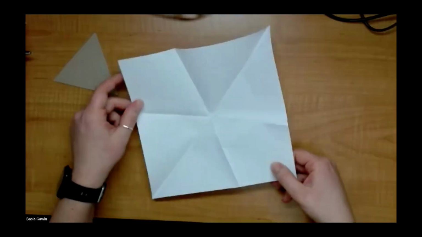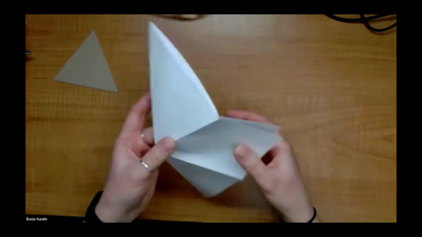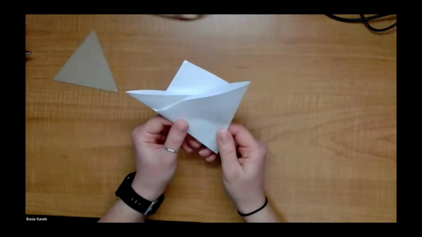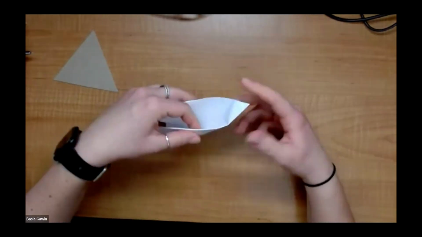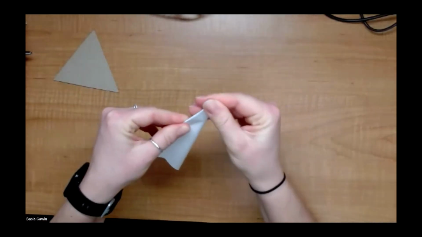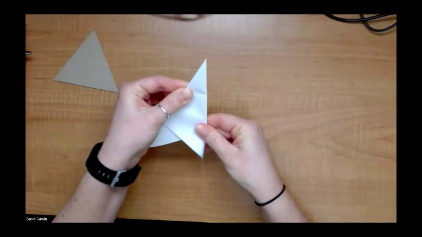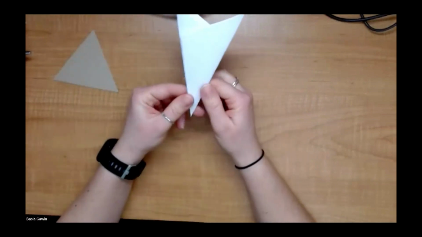So if you were to unfold this, you can see we're getting that six-sided shape. We've got 3 and 3. So we are well on our way to making a snowflake, but in order to make those nice symmetrical shapes, we're going to fold it in half one more time. So the pattern for a six-sided snowflake, you're going to go half, then thirds, and then half again.